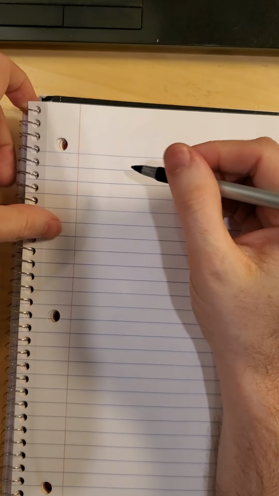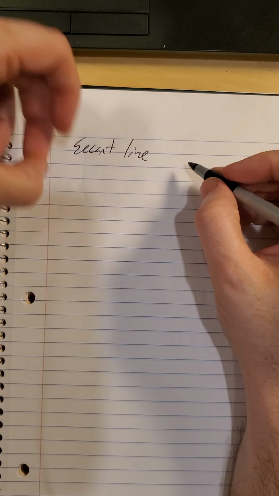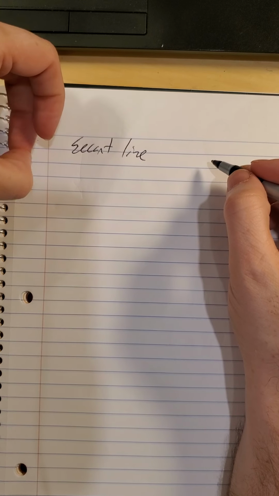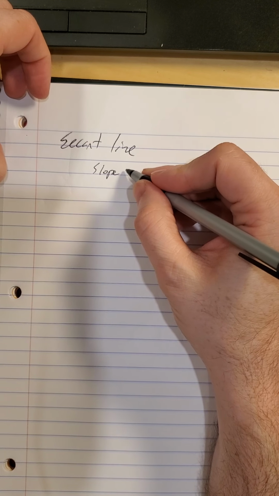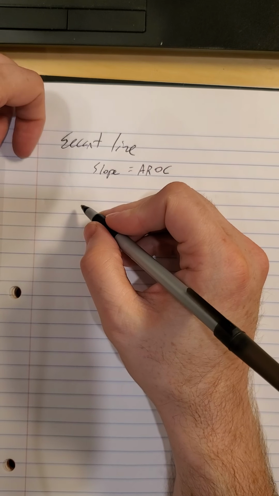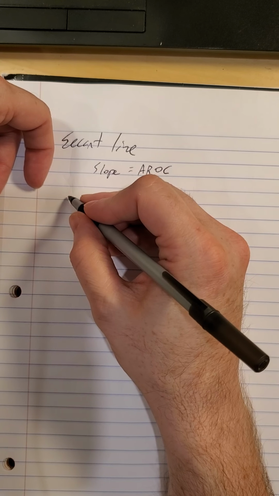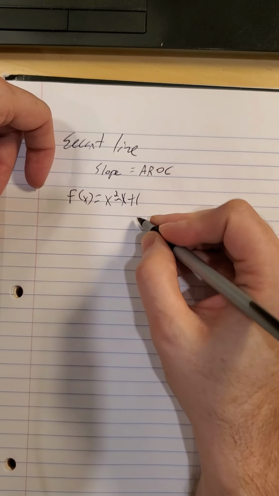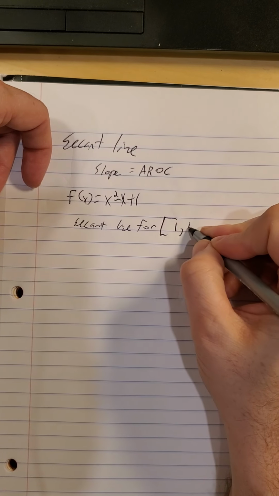So next we'll look at the idea of a secant line. And what we drew there on that last sketch, those were secant lines, just the lines connecting 2 points along a curve. The slope of a secant line is the average rate of change. And then we just do the equation of a line from there. So let's do the secant line for, we'll keep that same function from before. F of x was x squared minus x plus 1. And we'll do the secant line for the interval 1, 4.